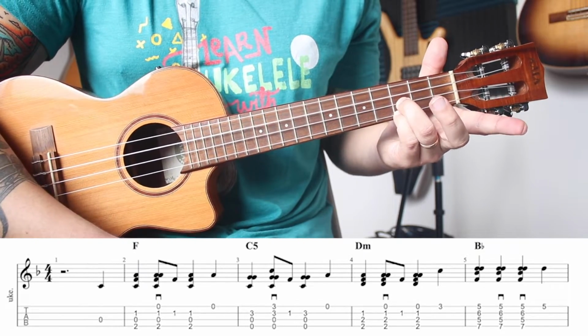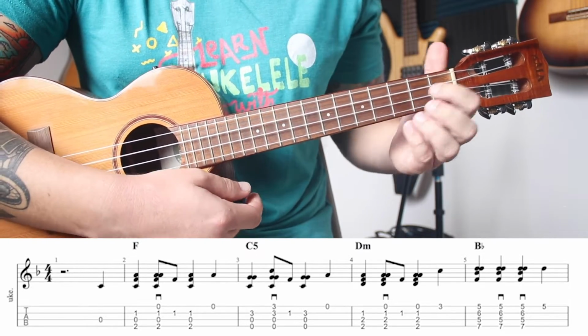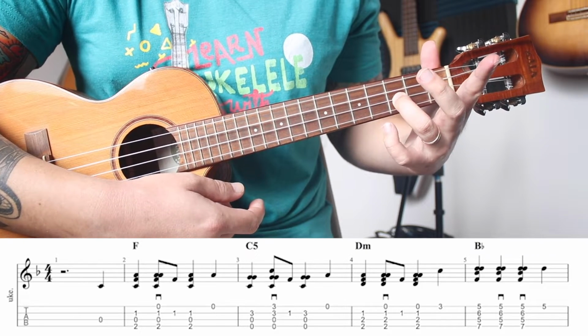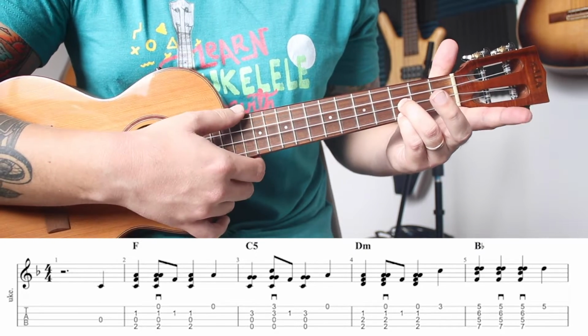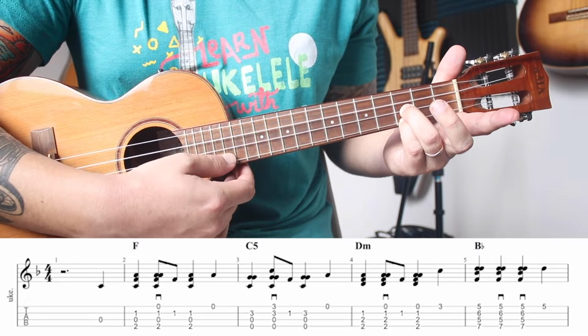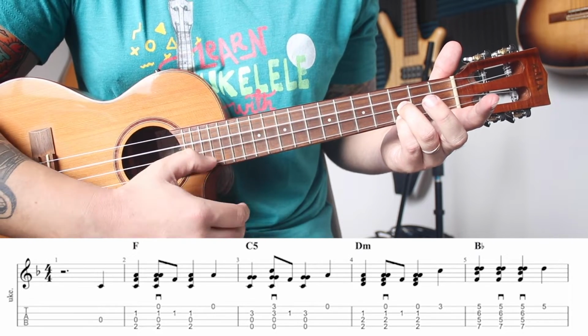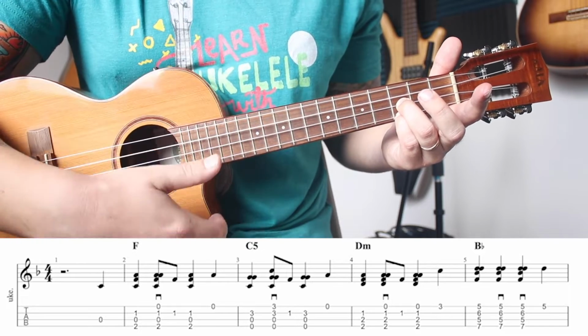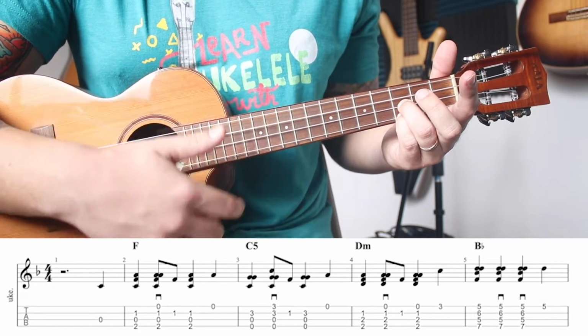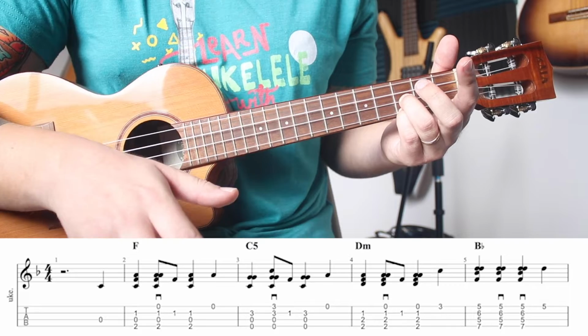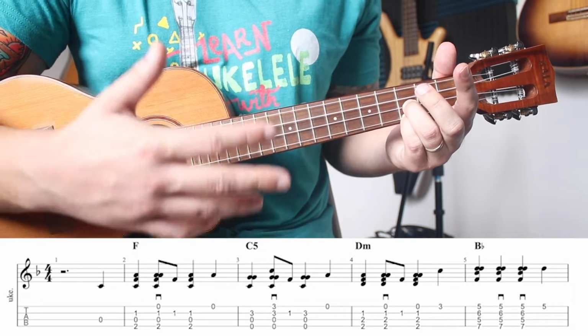Make that C5, and instead of barring it like I showed at the beginning, I'm going to play it with my ring finger on the 3rd fret and my pinky on the 3rd fret. Same idea, melody is on the E string, so you strum through with these first three strings with your thumb, and then you'll strum the 2nd beat with your index finger, no melody. That's pretty common. You're going to see a lot of 2nd beats in this song that don't have any melody.